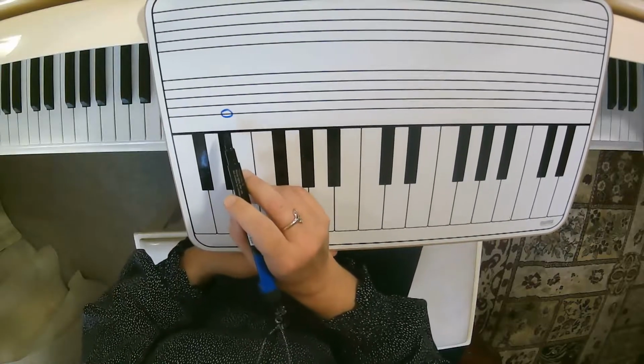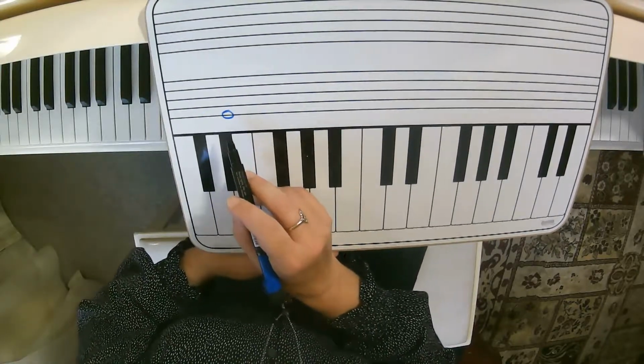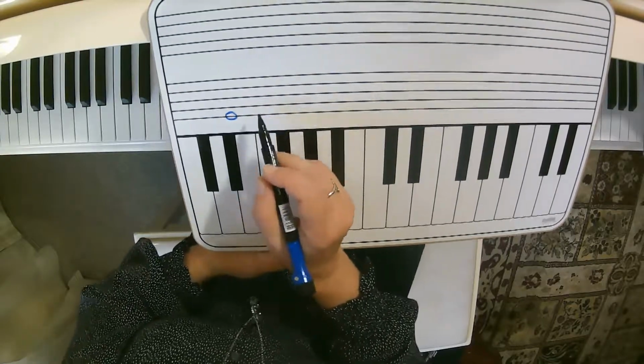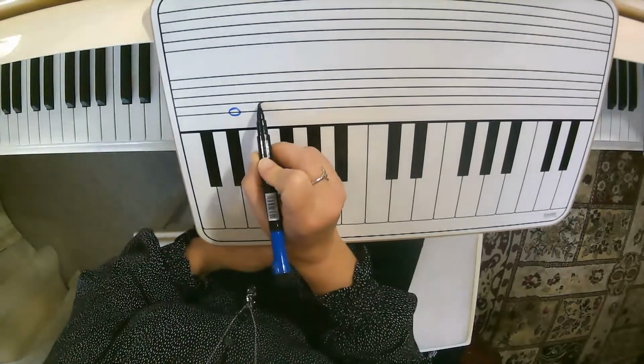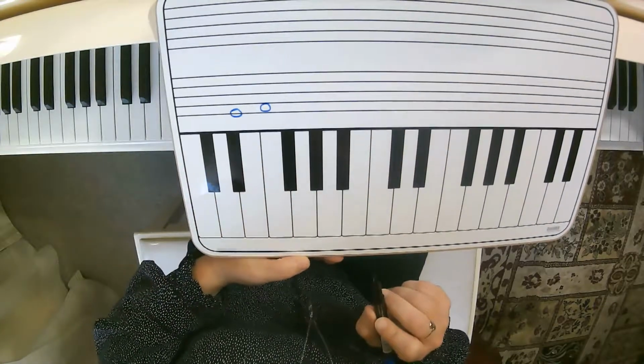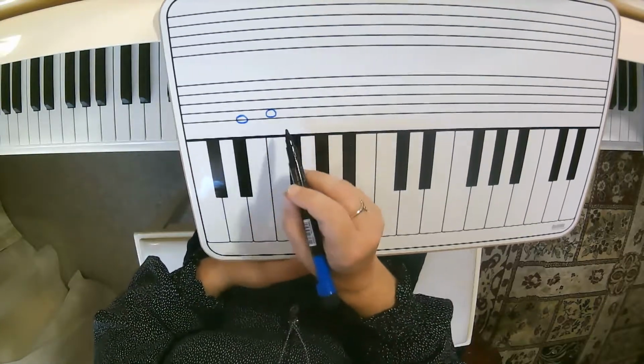There's a whole note on the line. We might refer to it as a line note. The staff line goes directly through the center. A whole note may also be drawn in the space, and it will fill up the entire space like that. That's all there is to a whole note.